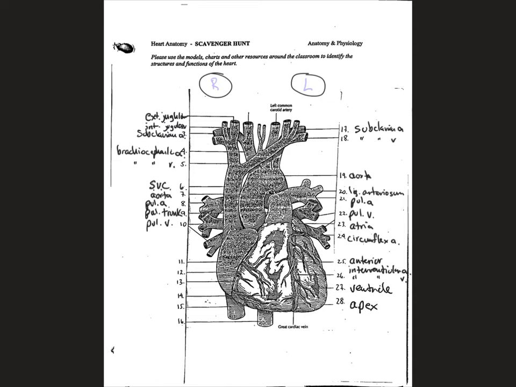Let's finish this up on the other side. This is the right atria on the right side. Number 12 is called the coronary artery. And 13 is the coronary vein. 14 is the ventricle on the right side. That'll be the right ventricle. 15 is the inferior vena cava. And lastly, 16 is the descending aorta. So there we have all of our labels. Let's move on to the next page.